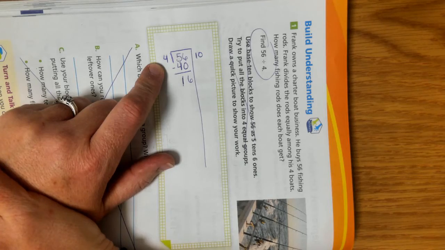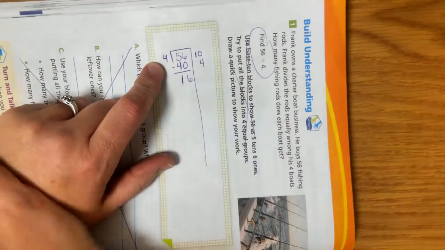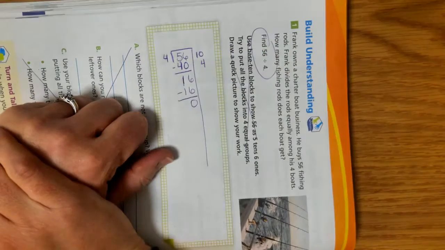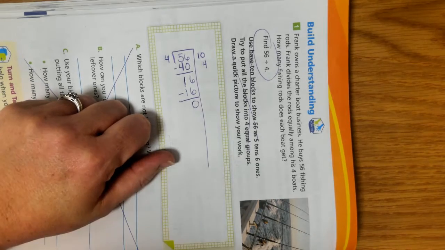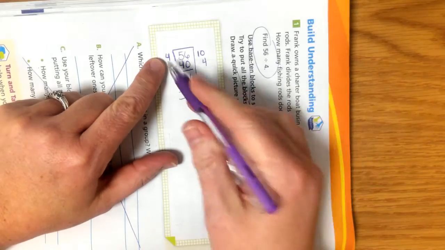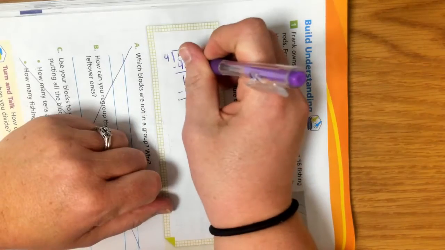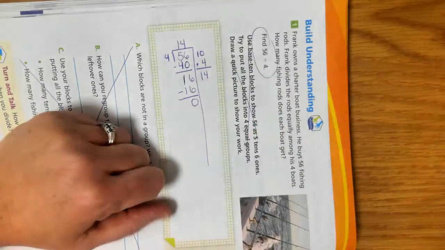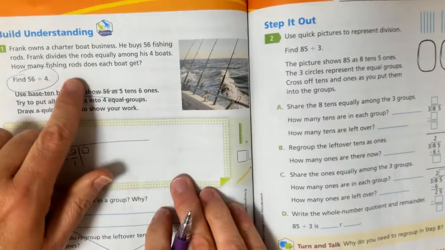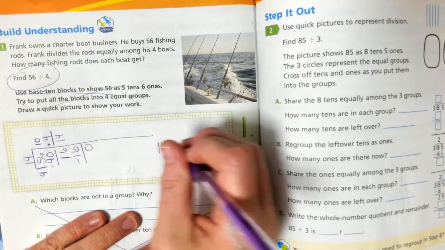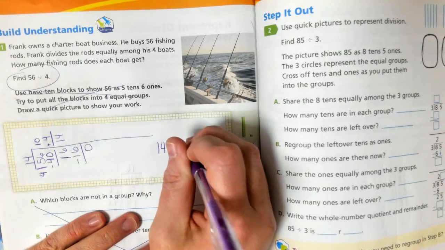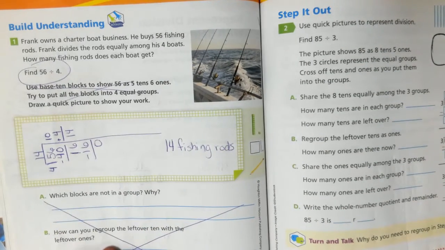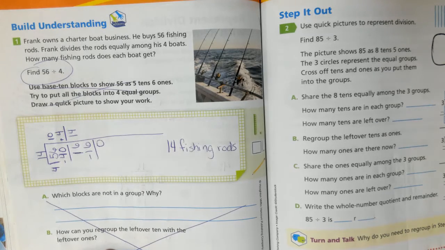Well, 4 times 4 is 16, right? So then I have a 0. So I got down to lower than 4, and I don't have a remainder. So I add my two numbers up. 10 plus 4 equals 14. So my answer is 14 fishing rods. So each boat is going to get 14 fishing rods.